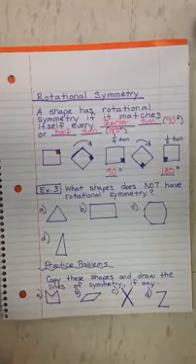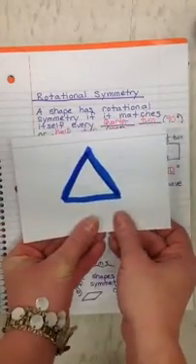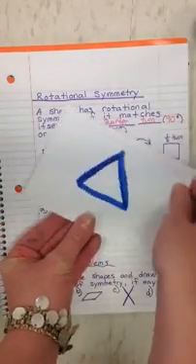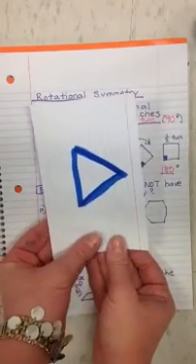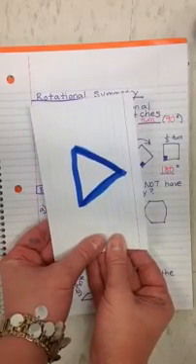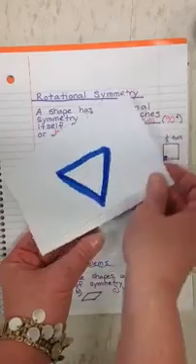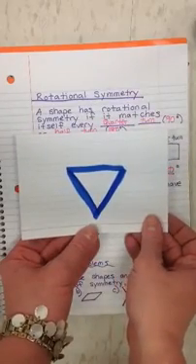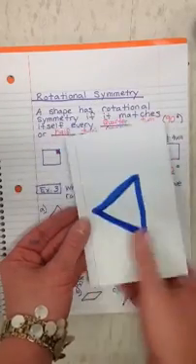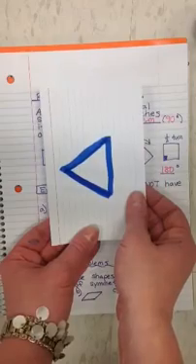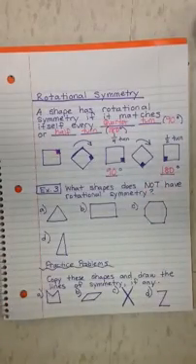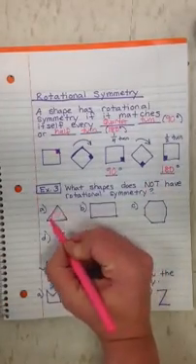No, it didn't. Here's the original. There's a quarter turn. Did it match? No. Here's a half turn. Did it match? No. Another quarter turn. Did it match? No. Okay, so this one doesn't.